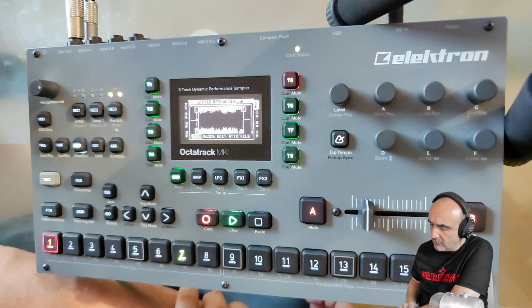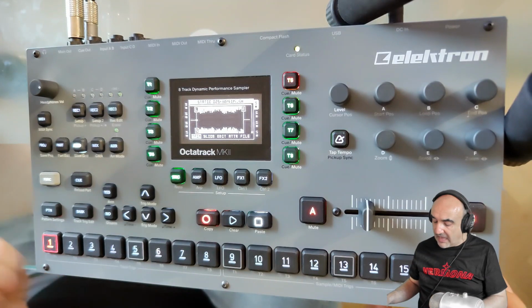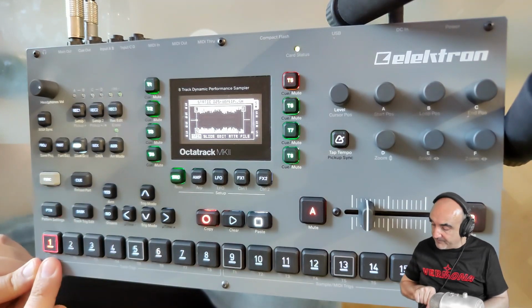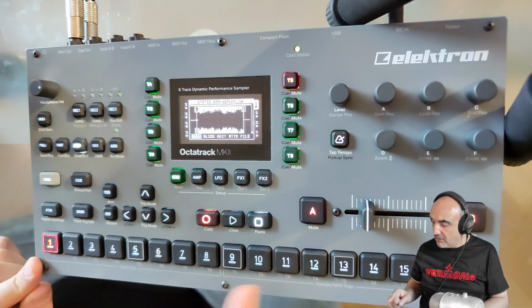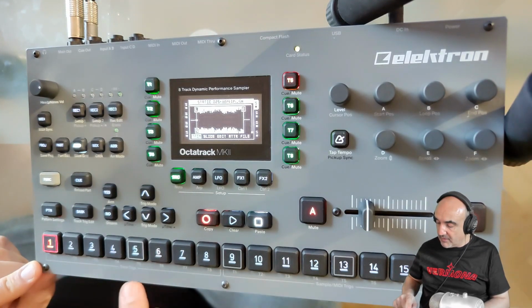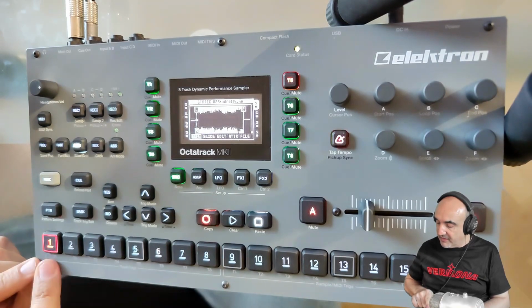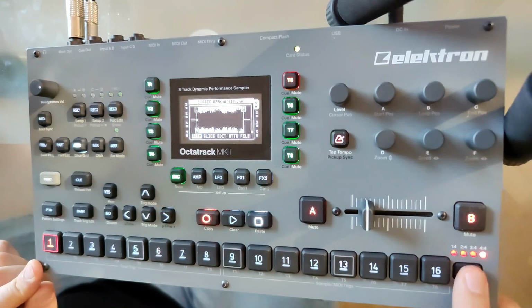1, 2, 3, 4. Okay, sorry. What's going on? Because I had the trigger marked before the extension. When you extend a pattern in the Octatrack, the trigger is copied between pages, as you can see here.